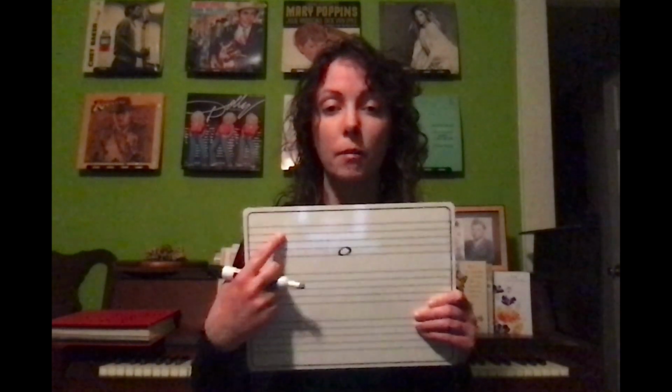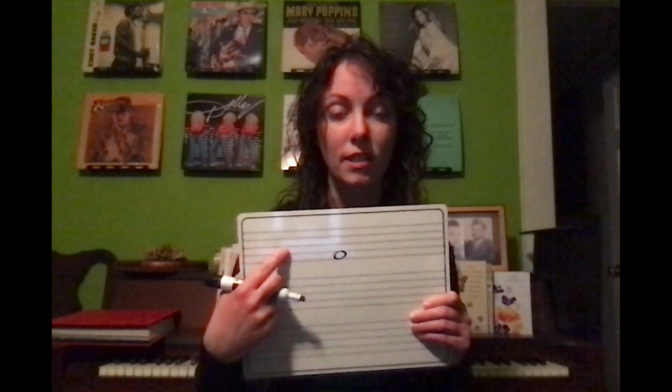So we are going to first start out with our whole note. The whole note. Now the easiest way to remember this is it looks like a hole. Now the important thing about a whole note to know is that it takes up the whole bar. So say for example we are in 4/4 time, which is what we've been working in.